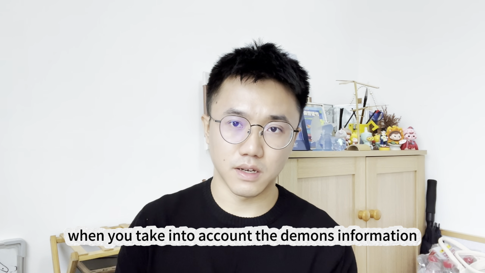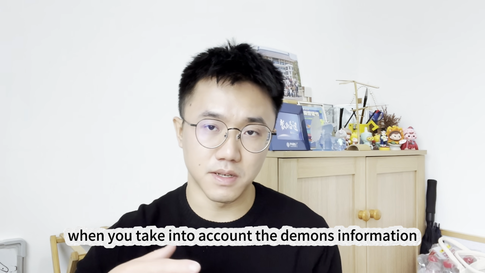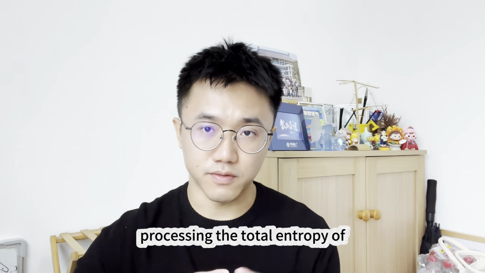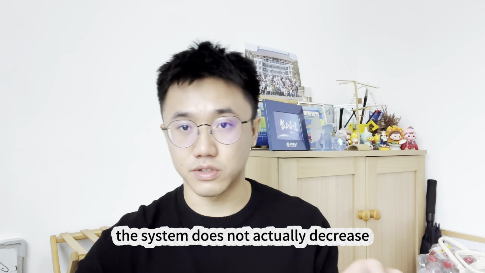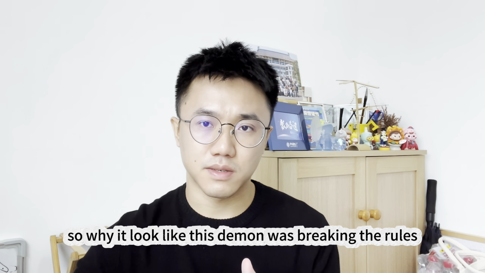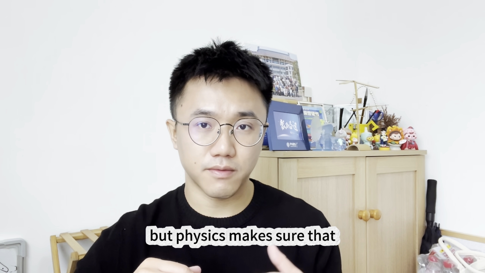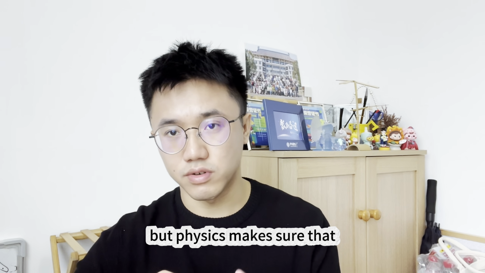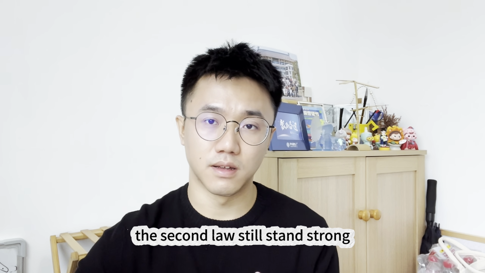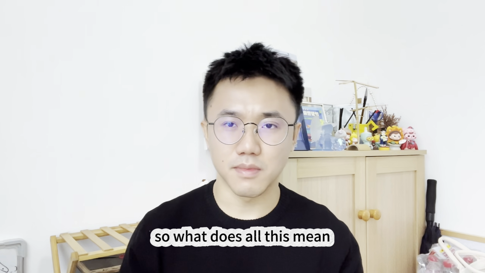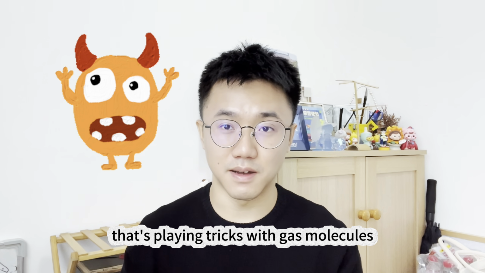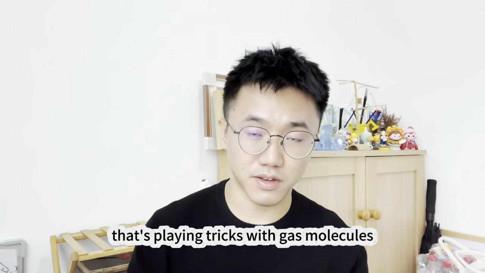In the end, when you take into account the demon's information processing, the total entropy of the system does not actually decrease. So why did it look like this demon was breaking the rules? Because physics makes sure that the second law still stands strong. So what does all this mean? Why should we care about a tiny demon that's playing tricks with gas molecules?